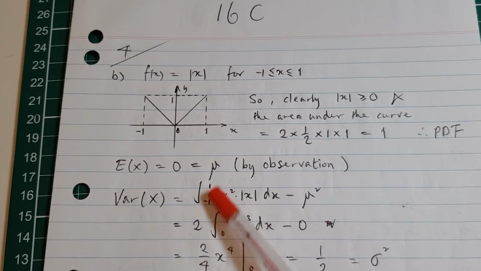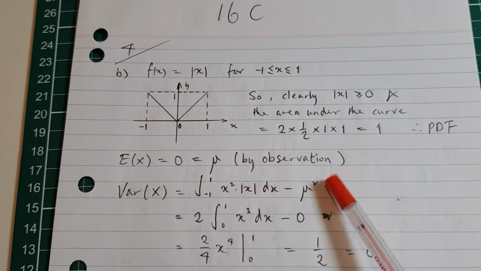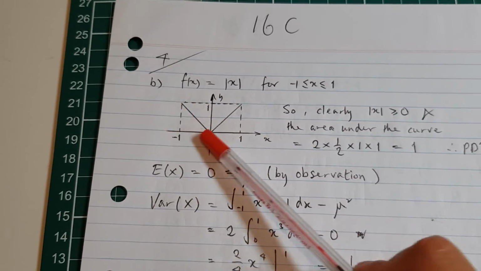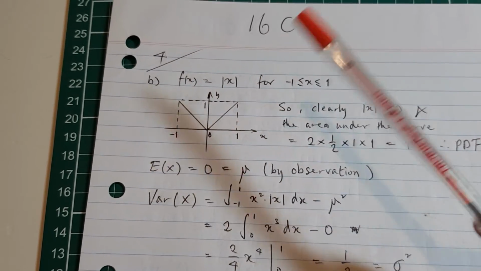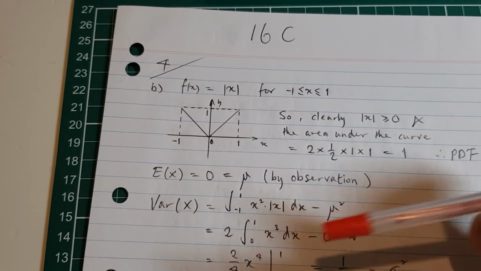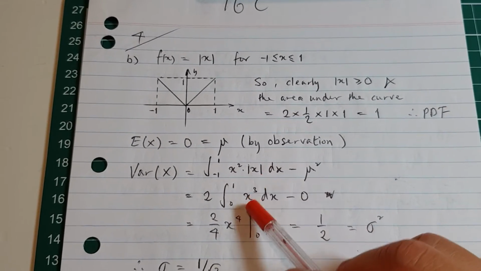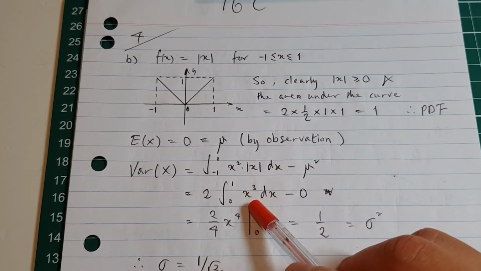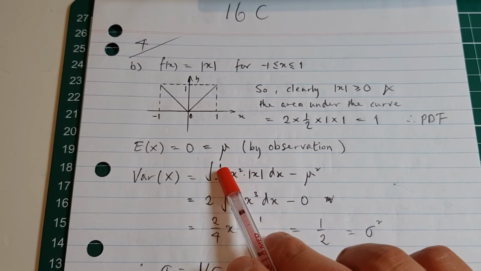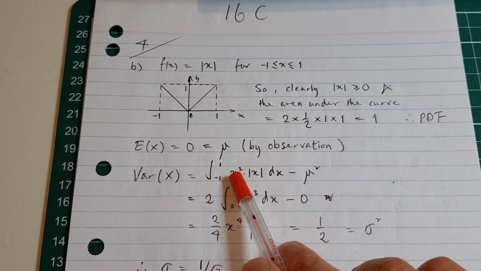And the variance is the integral of x squared times the frequency, which is that one, and take away the square of the expected value. Now, that's x squared and x. Now, this is the same as saying that, okay? Of course, when x is positive, that's going to be x. When x is negative, this is going to be negative x squared.